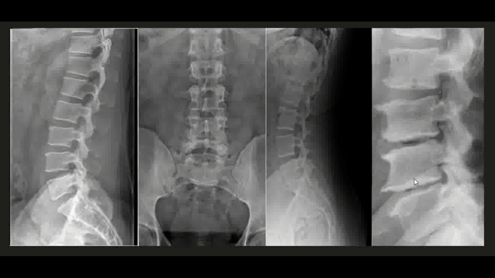So these bones, which are living things, will respond to changes in forces and pressures, and to try and compensate for the excessive movement, these bones are trying to increase surface area. And the way it does that is by growing these bone spurs. So this is an end of the spectrum extreme example of significant degenerative disc disease compared to a healthy disc all the way over here.